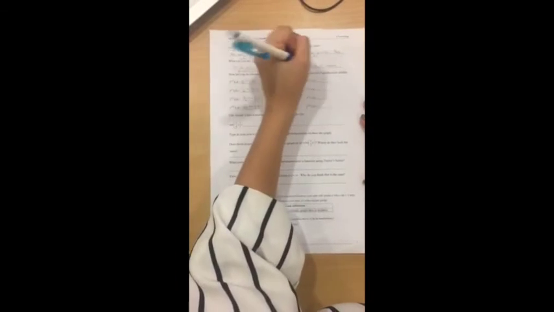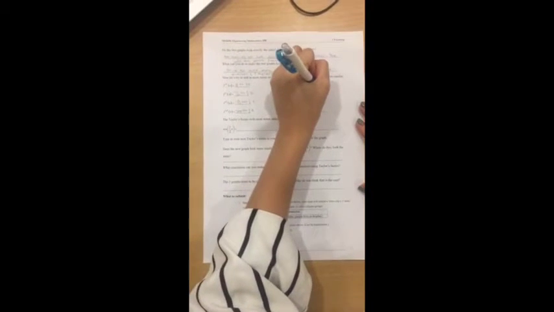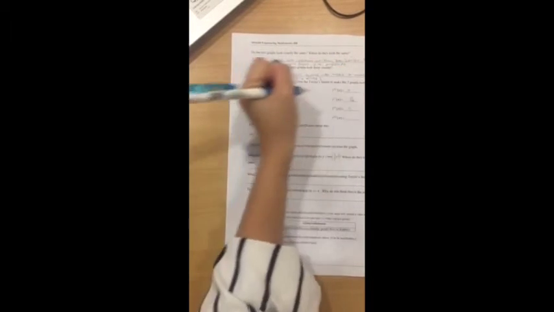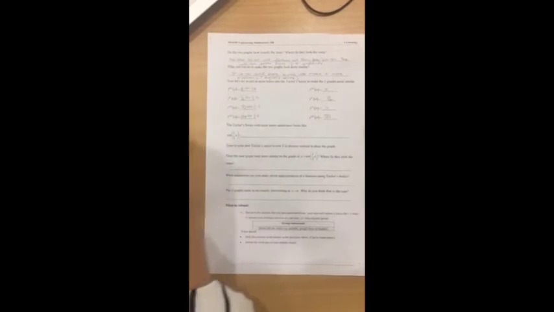So the first one will be 0. Second one will be 1 over negative 36. Third one will be 0. And the last one will be 1 over 144.